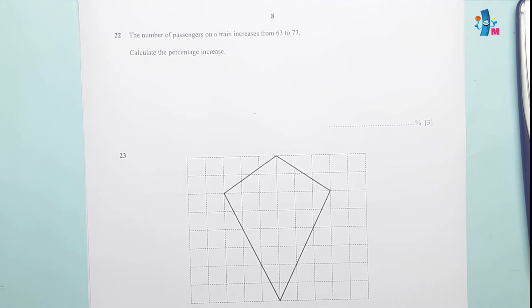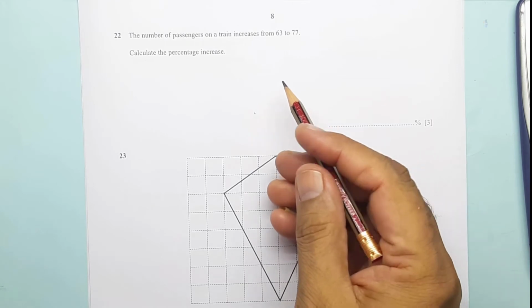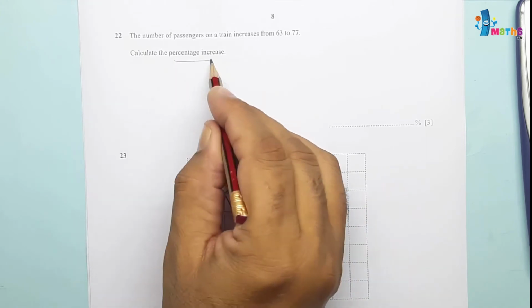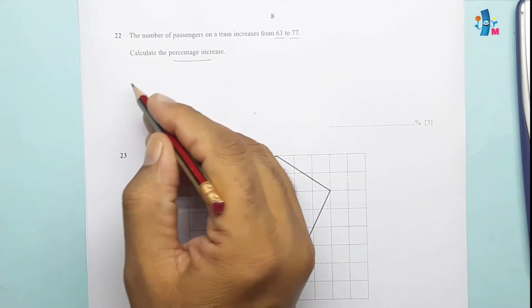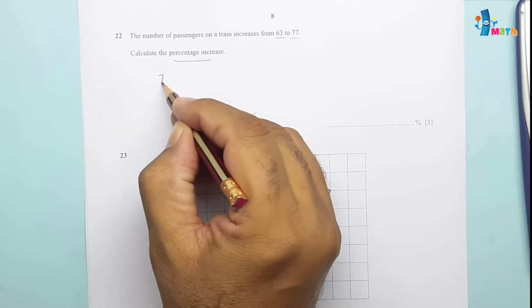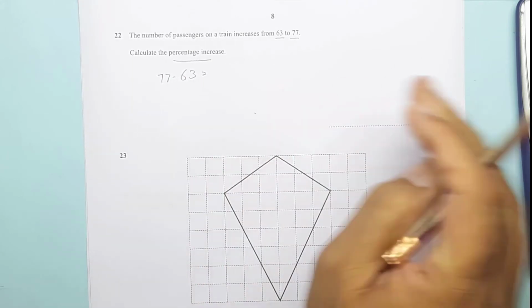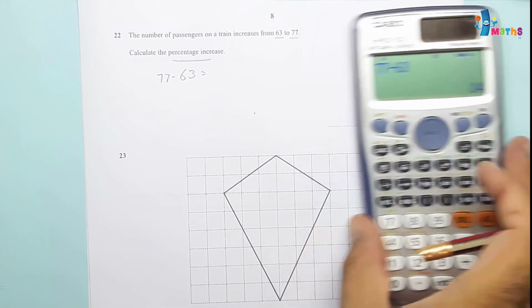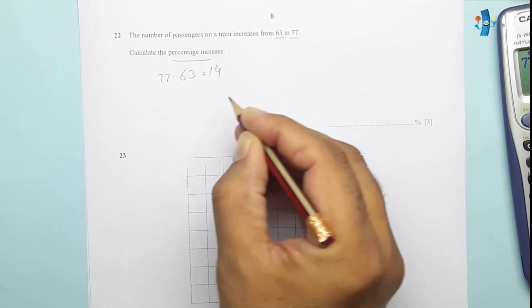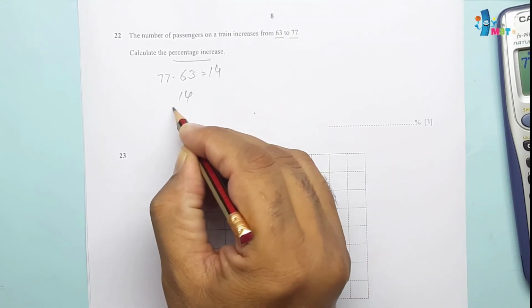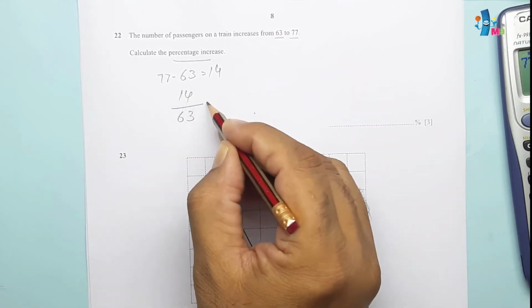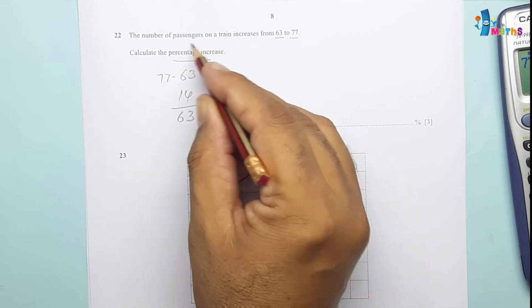Question number 22. The number of passengers on a train increases from 63 to 73. Calculate the percentage increase. So the increment is from 63 to 73. To check the increment, 73 minus 63 will be equal to, we can mentally calculate, but I'm using the calculator to show you, 10. And this increment is on what? On 63, this number.